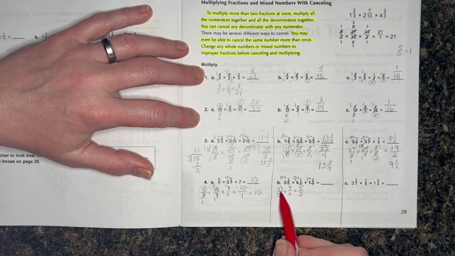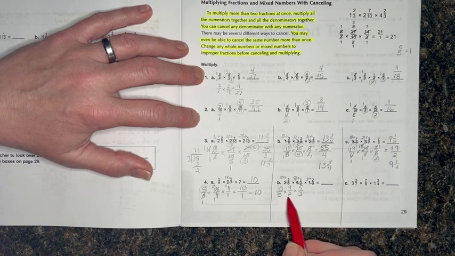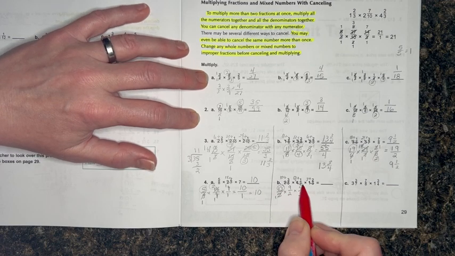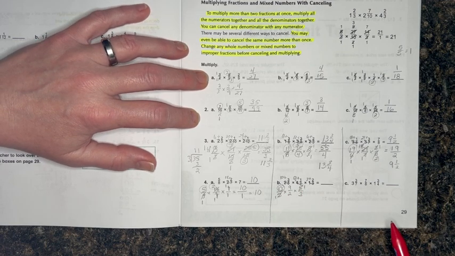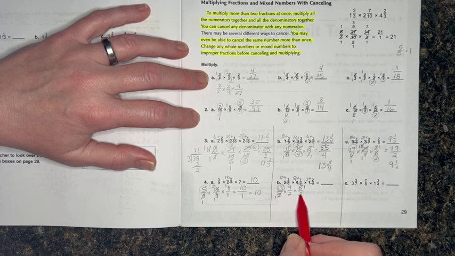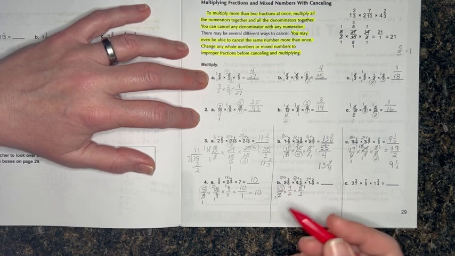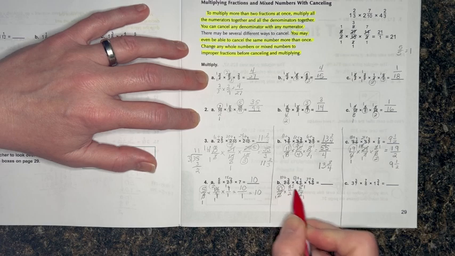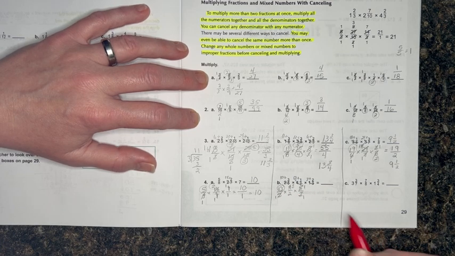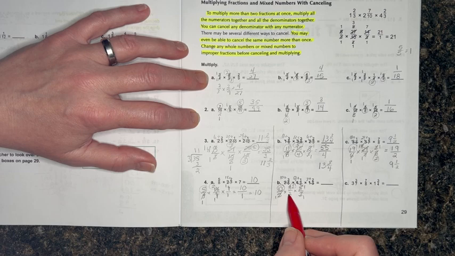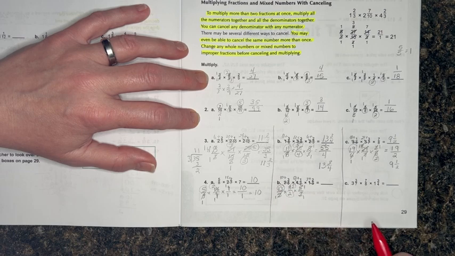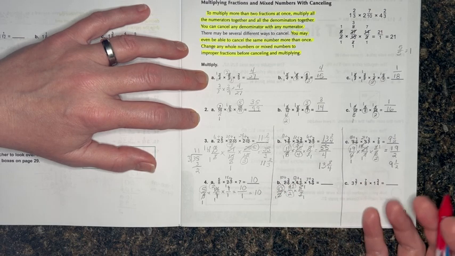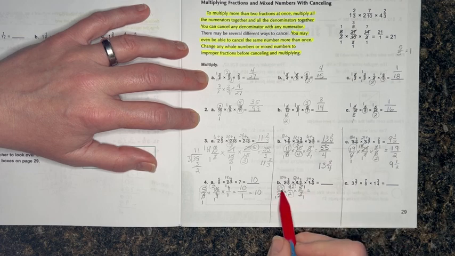13 is a big number, but it's also a prime number, so I don't expect it to go into anything, and it doesn't. 5, though, I have 5 over 5, and we know a number over itself is just a 1. What about this 9? Well, 9 and 3 have a factor in common. That factor is 3. So there's 1 3 in 3, and there are 3 3s in 9.